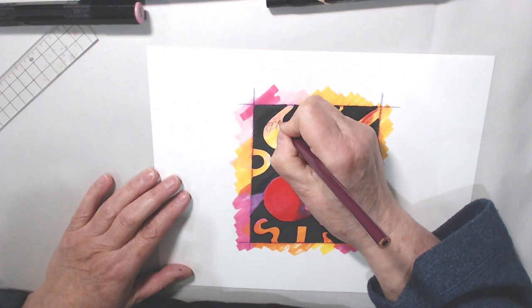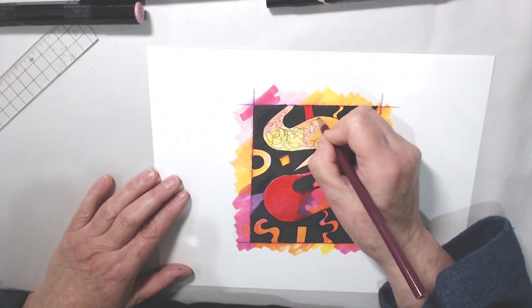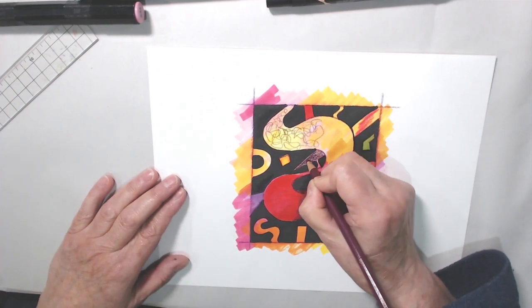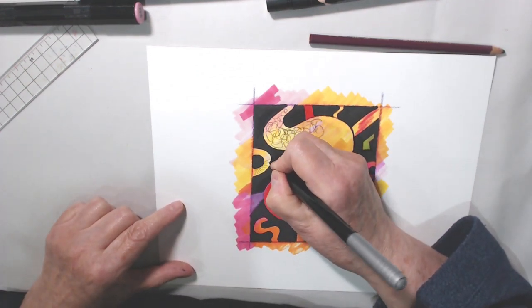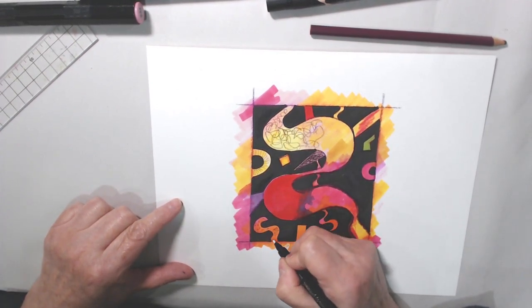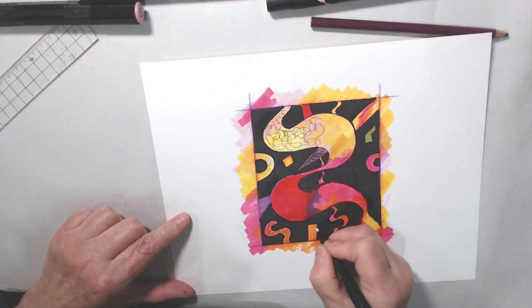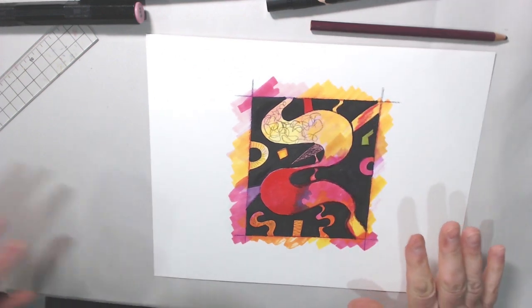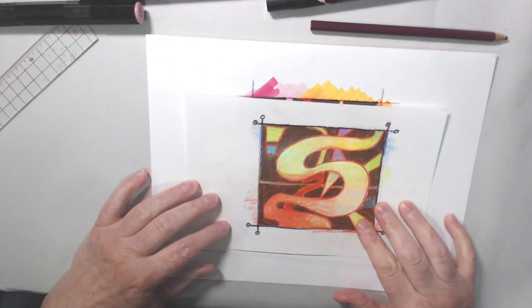And I can also use some texture in my drawing, just like the print. Or maybe add some lines, just some mark making like in our inspiration. Okay, so this is one example. That's another example that I've done with just coloring pencils.